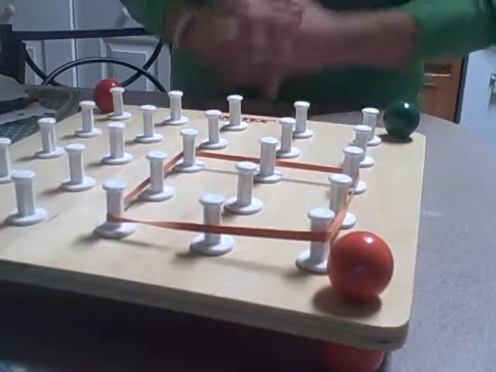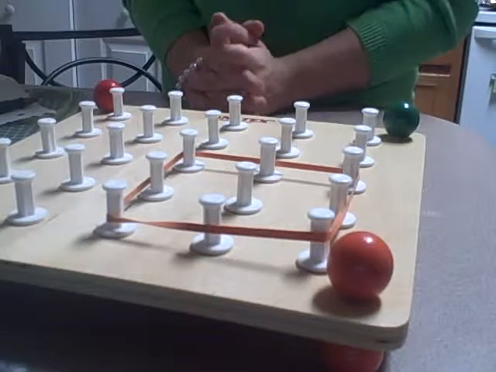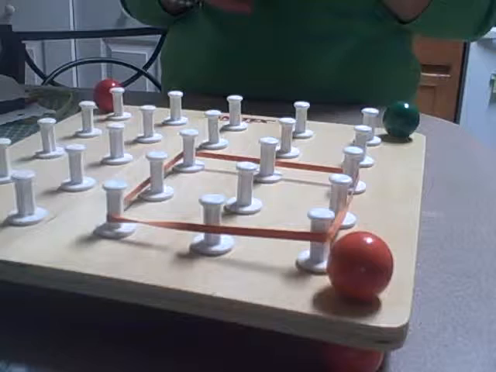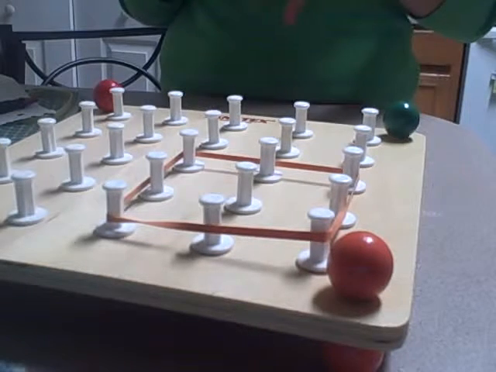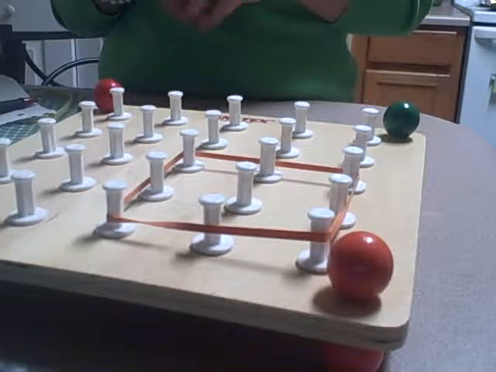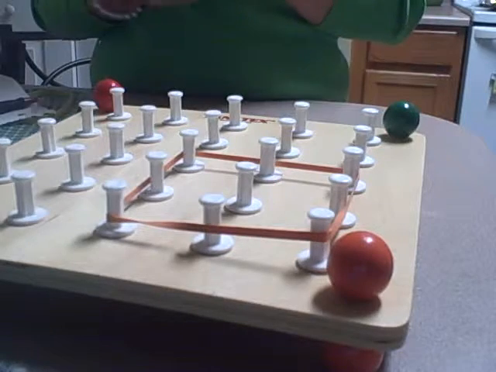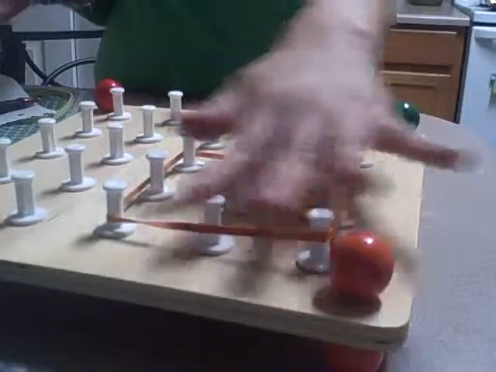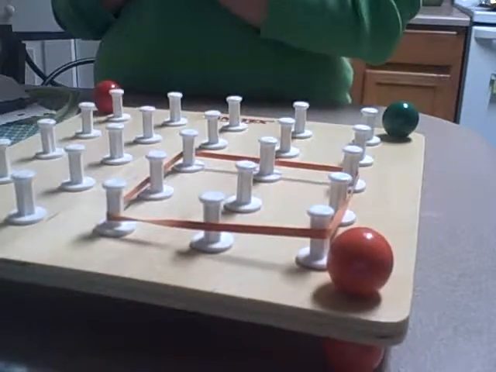Okay, boys and girls, we've been learning about the perimeter of squares and rectangles. Today we are going to use the geoboards to find the perimeter of different size squares and rectangles. Remember from our previous lesson that when we are finding the perimeter, we are looking for everything on the outside of the shape.